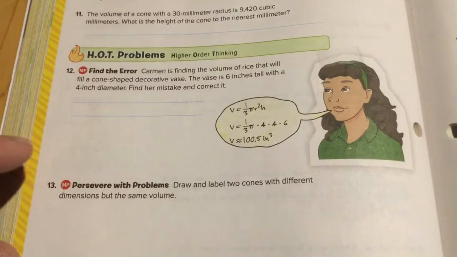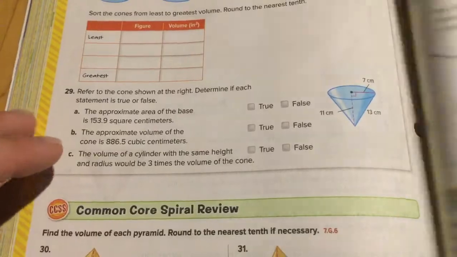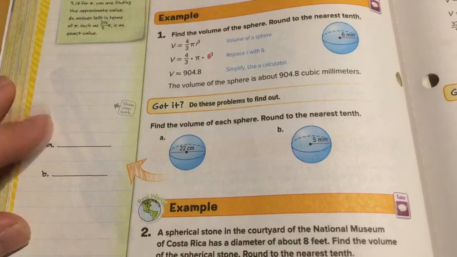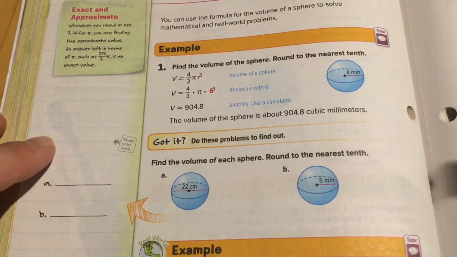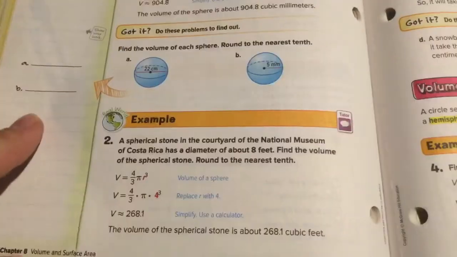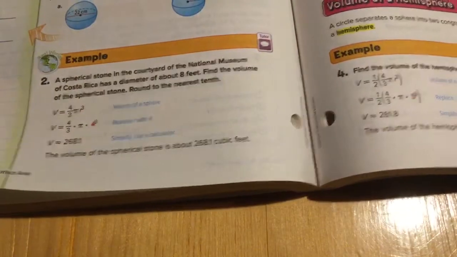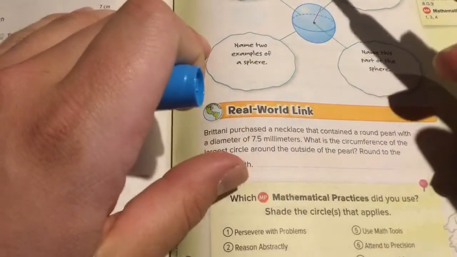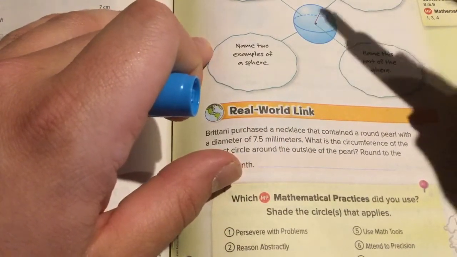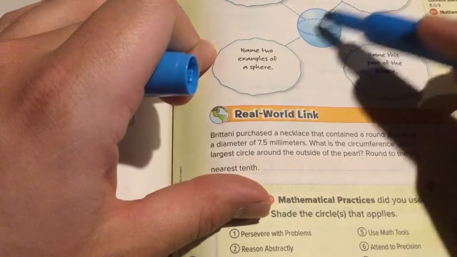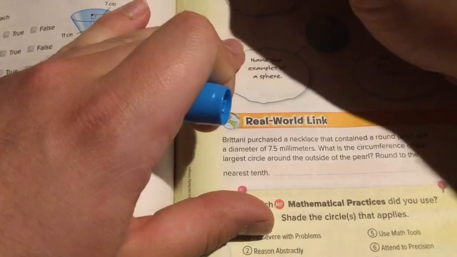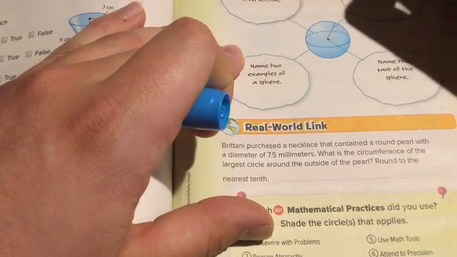And from 598, we're going to page 606. So we're jumping 8 pages each time. And on page 606, we have a sphere. Oh, it's actually 605. So a sphere is a set of all points in a space that are a given distance, known as the radius, from a given point. So that's just saying from this point in the middle to anywhere on the outside of the sphere, it's the same distance. It's a ball, a perfectly circular ball. That's what a sphere is.